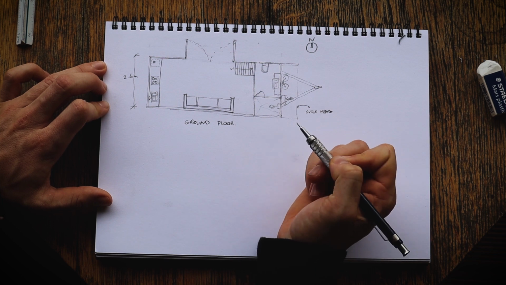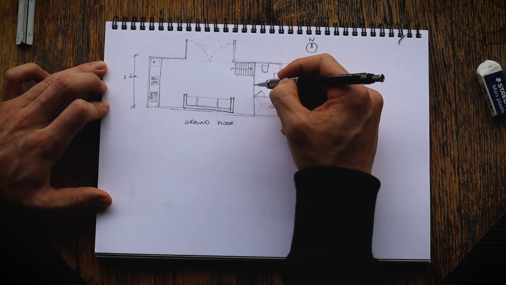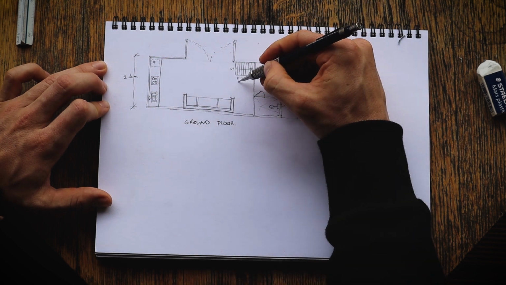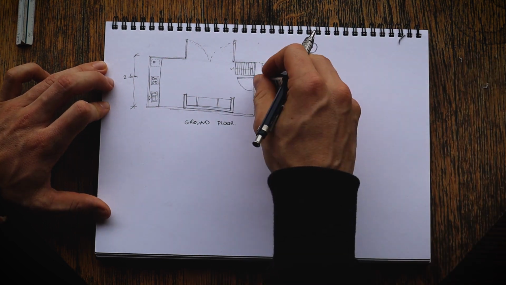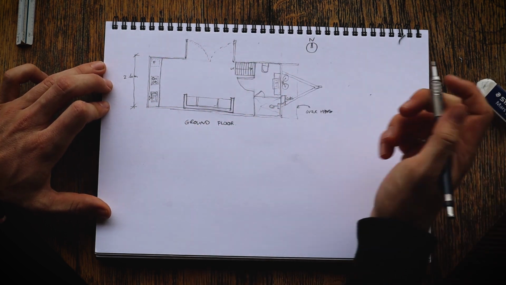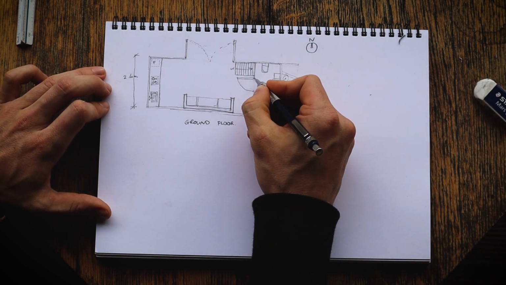Okay, let's look at this again. Here we want a door going into there. Now, I don't like sliding doors. The reason why I don't like sliding doors is because they're hard to lock. You can't hang stuff on the back of them.